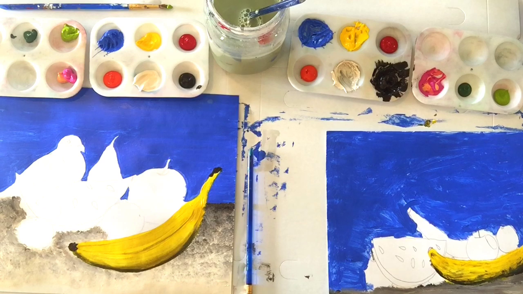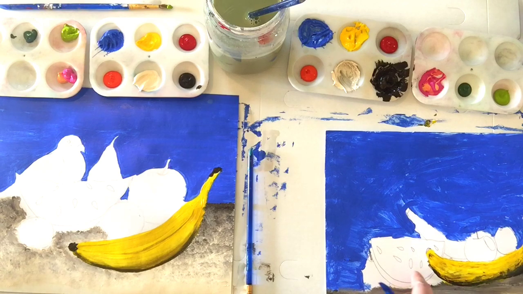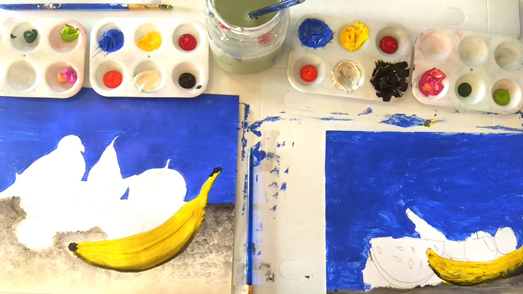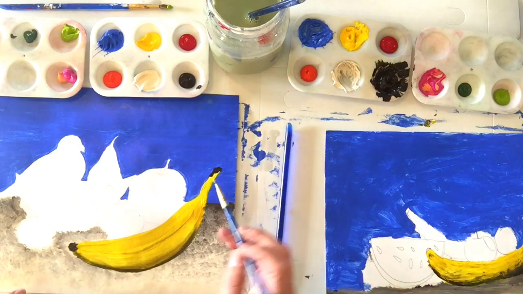If you accidentally went a little too heavy on the brown, you can go back with a paper towel and you can wipe that paint right back up. And then it becomes basically a perfect banana. Looks great, nice job.